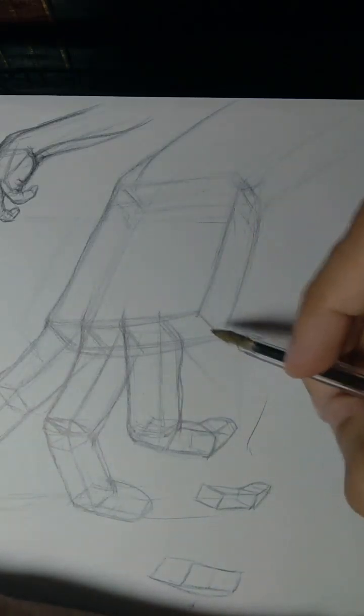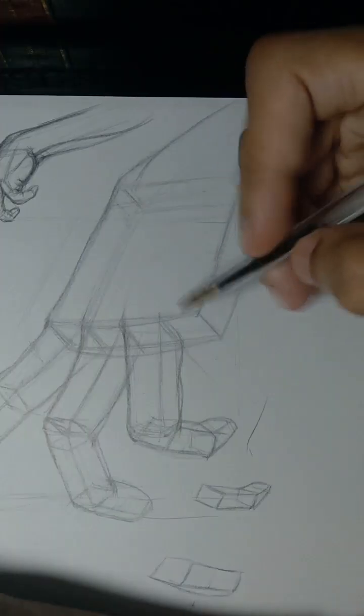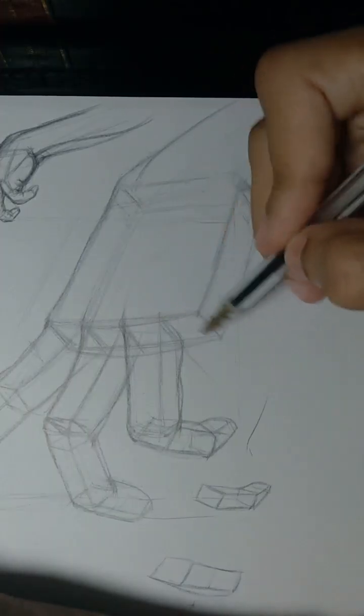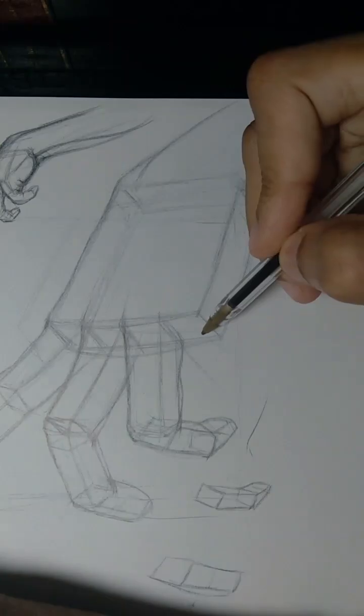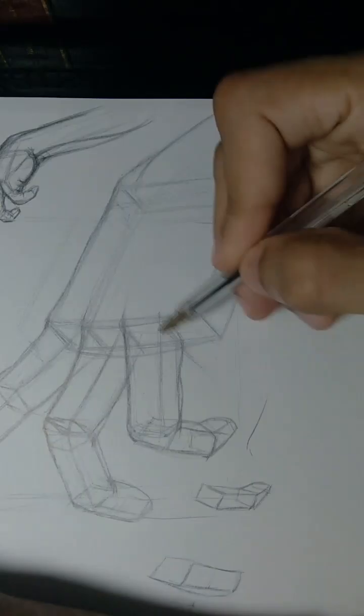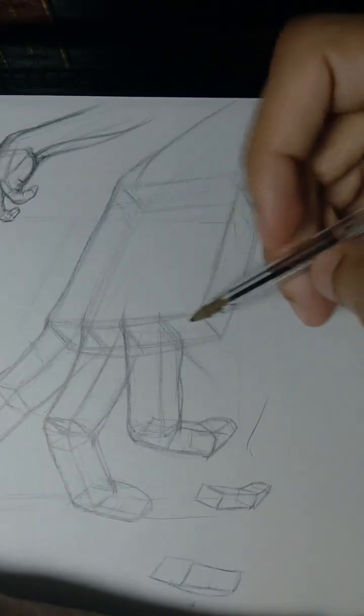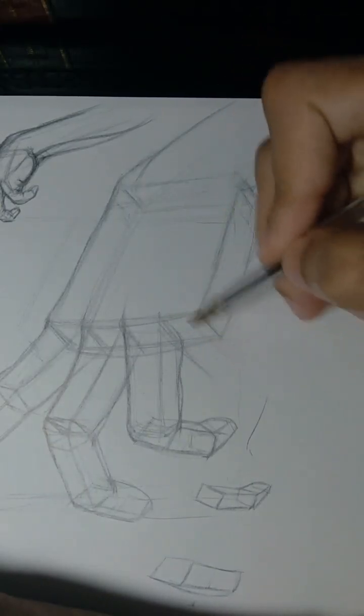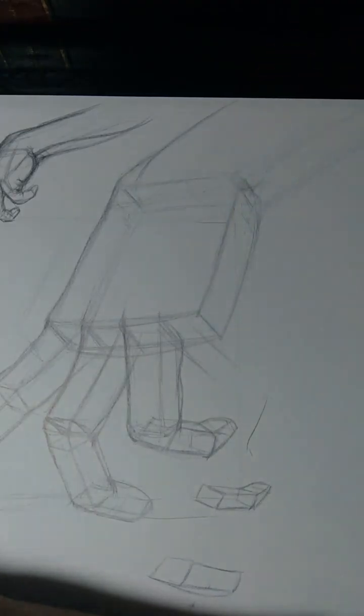I think it's another difficult pose. Let's see if I can get it right. Probably not, but let's try anyway. Accidents just happen if we make some mistake.